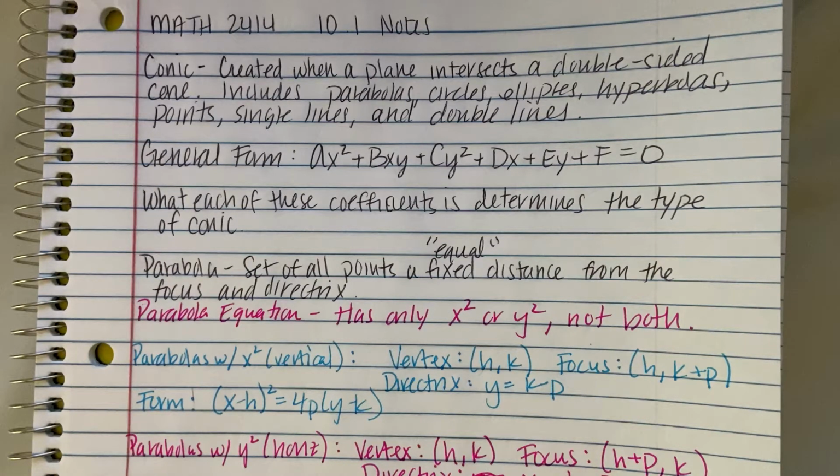Generally speaking, the definition of a parabola is the set of all points equal distance from the focus and the directrix. It's not really how we think of it when we graph them, but it is the technical definition. As we mentioned, a parabola only has x squared or y squared, so if you got a general form conic, you would know it's a parabola because there shouldn't be any xy term, and there should only be one of x squared or y squared.